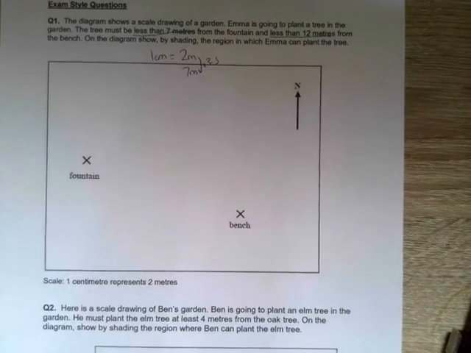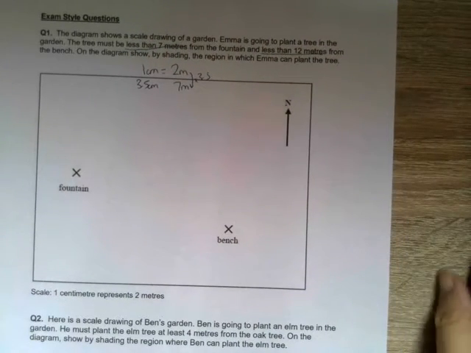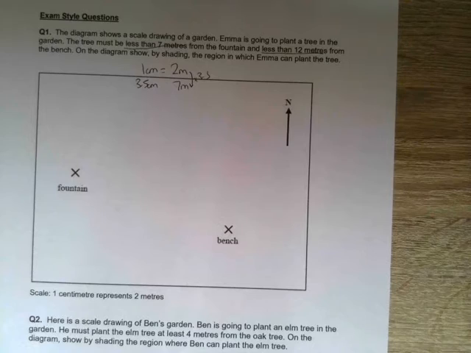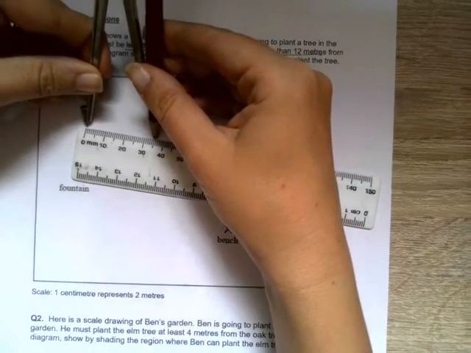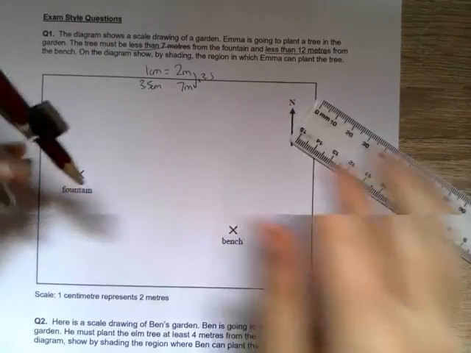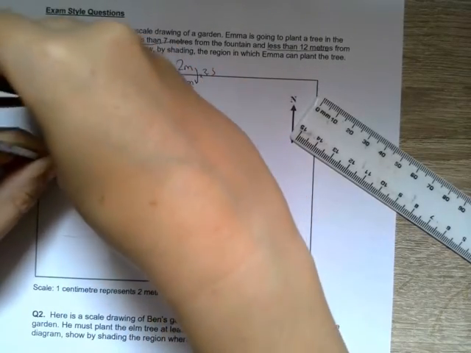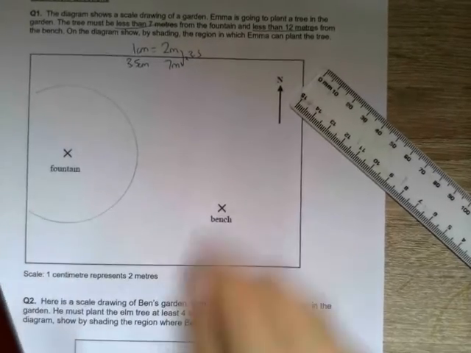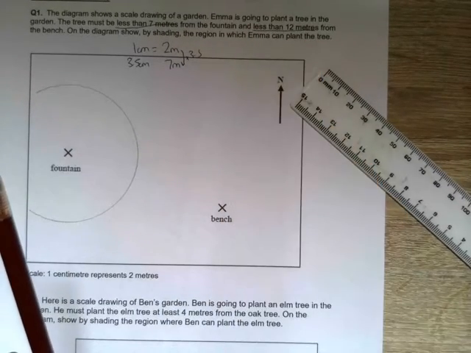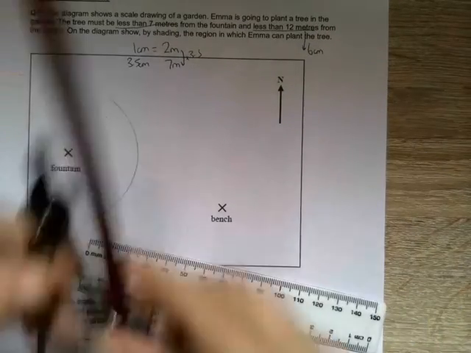So that's 3.5, isn't it? So we're going to have to do a 3.5 centimetre circle around the fountain. So I'm going to rough up my ruler. Here we go. So a 3.5 centimetre circle around the fountain. Right, it also needs to be less than 12 metres from the bench. So that means it's going to be a 6 centimetre circle around the bench using the scale.